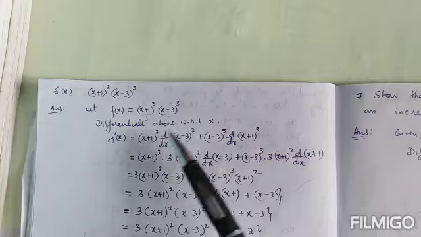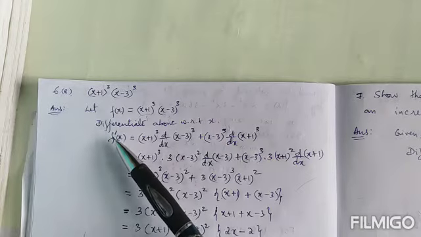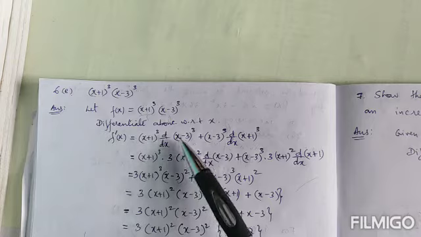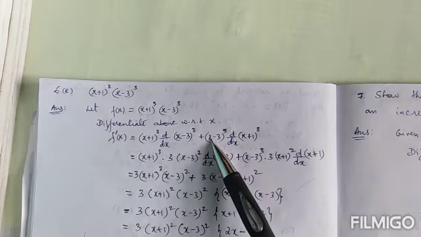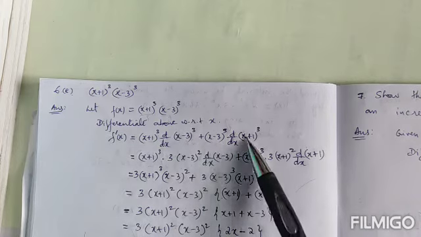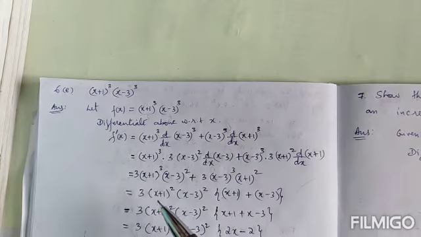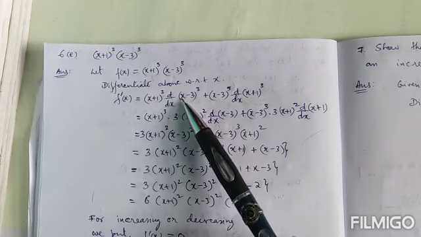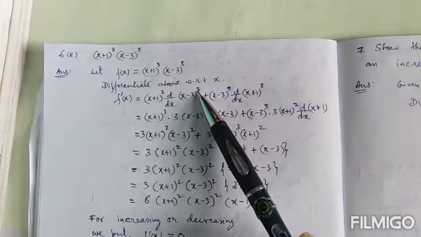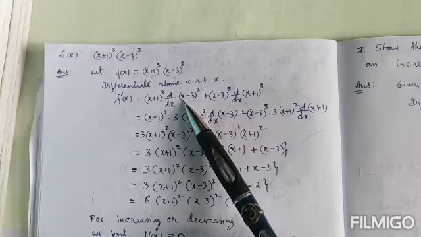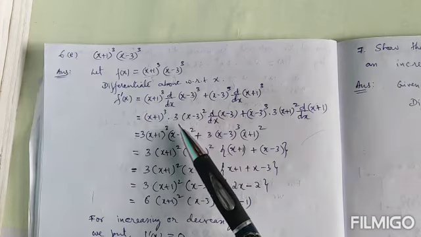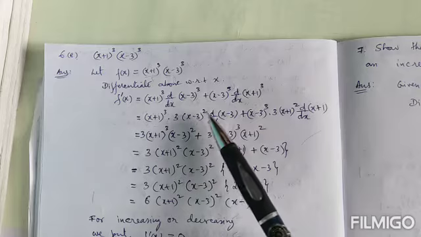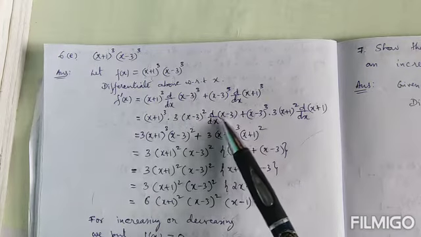Differentiate the above with respect to x. When you differentiate f(x), you will get f'(x): f remains constant, differentiate g, plus g remains constant, differentiate f. Then you continue differentiating (x - 3)^3. That means we have to use the x to the power n formula. You will get 3(x - 3)^2 d/dx of (x - 3).